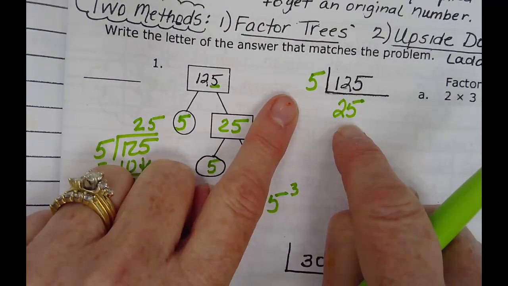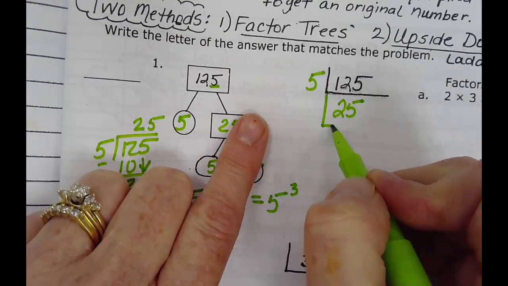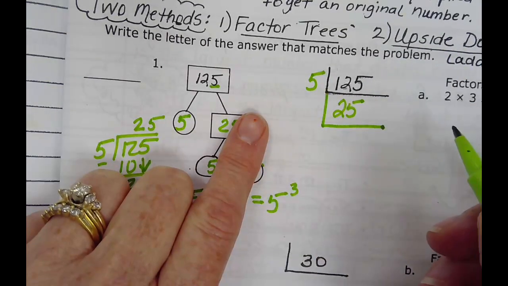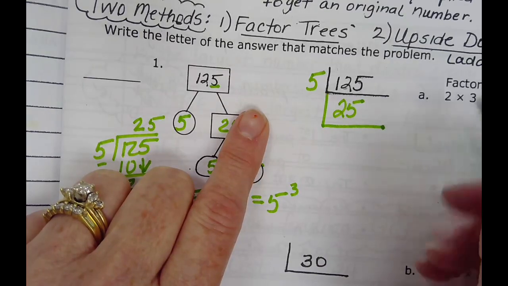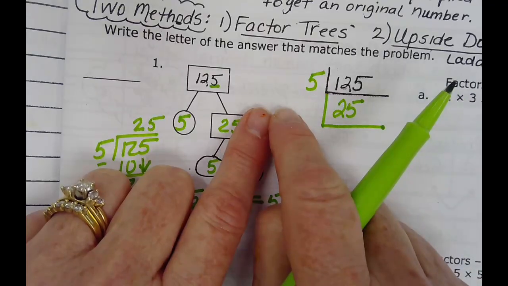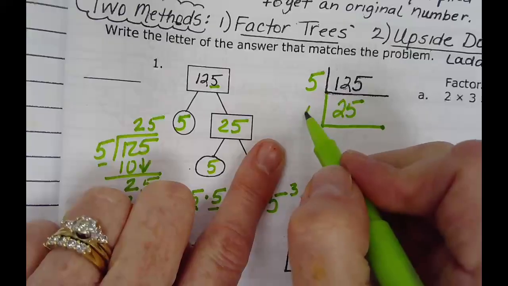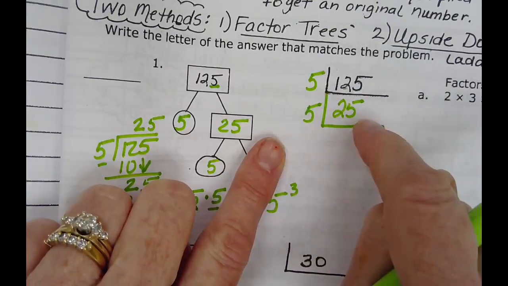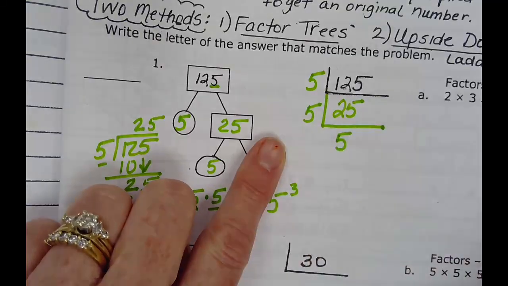Is 25 prime? Okay, so you are going to divide again. It's like an upside down division sign. On the outside, what is a prime number that goes into 25? 5. How many times does 5 go into 25? 5. Is 5 a prime number?